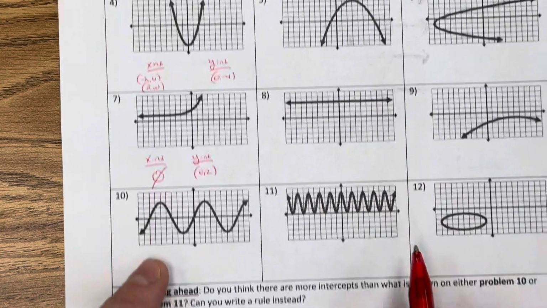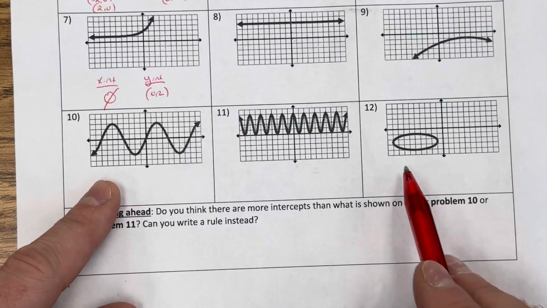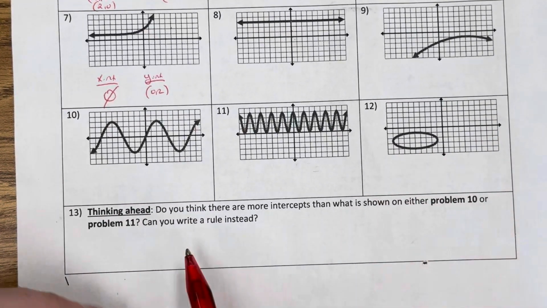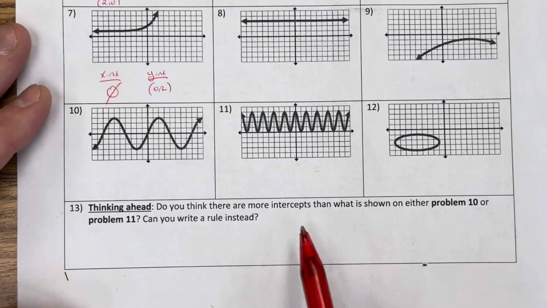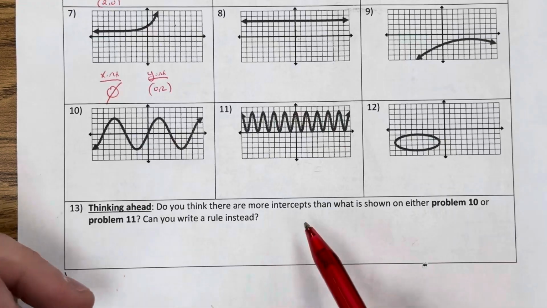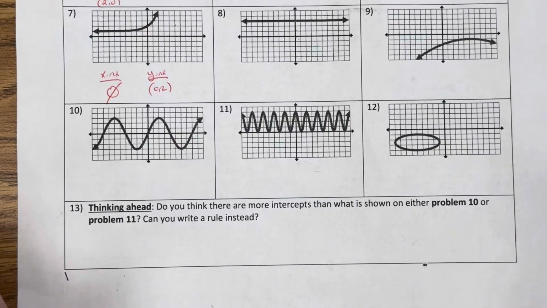Then they had some challenging ones where there were several intercepts. This one confused a lot of them. And then I had a few that got to the thinking ahead. Not all of them got to this point, but the idea is I want them to start thinking about patterns as they get through the later lessons.